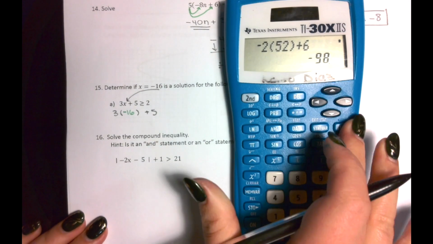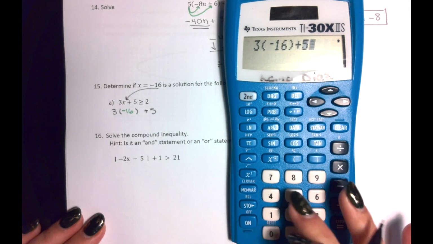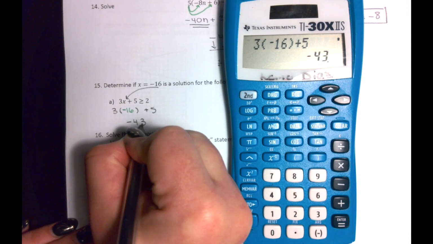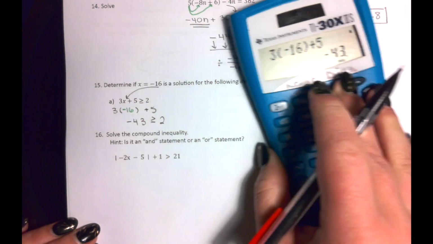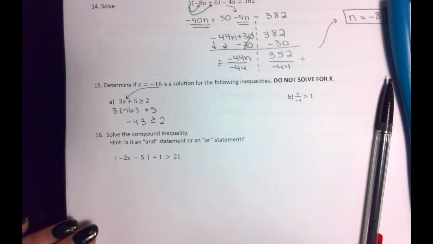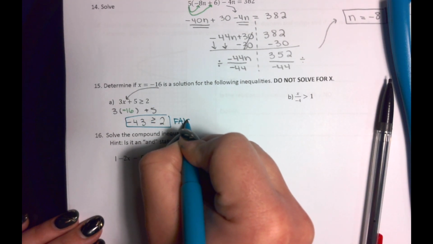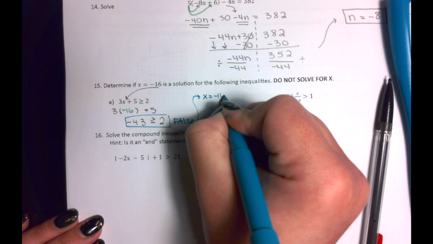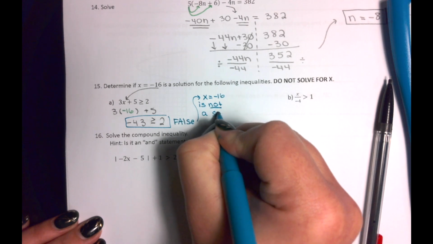You're going to pick up your calculator and you're going to say 3, open, negative 16 plus 5. That's negative 43. Is negative 43 bigger or equal to 2? And that is not true. This is false. And what that means is that x equals negative 16 is not a solution.